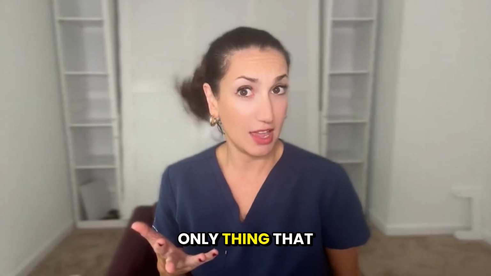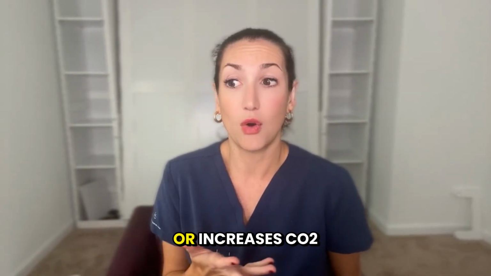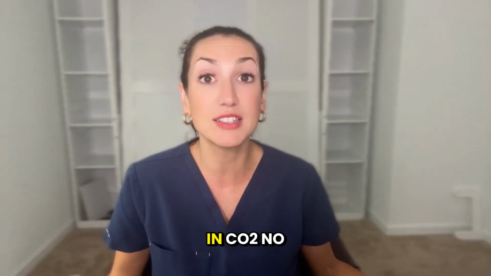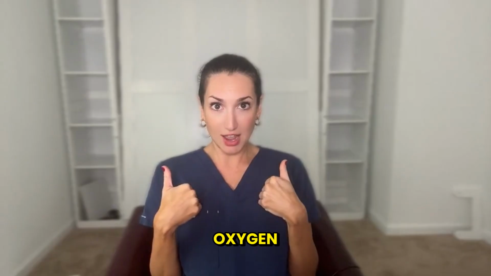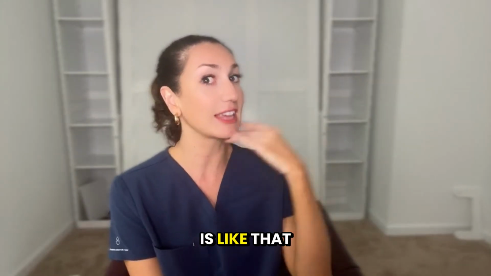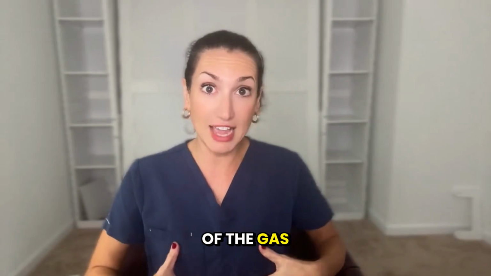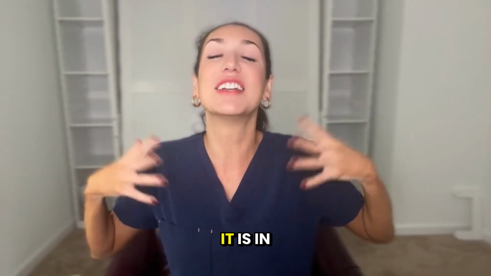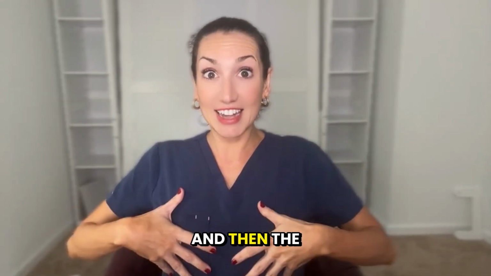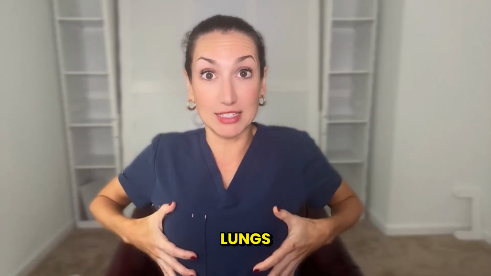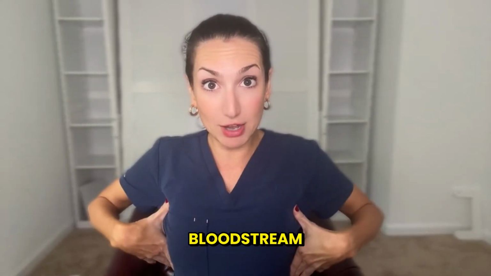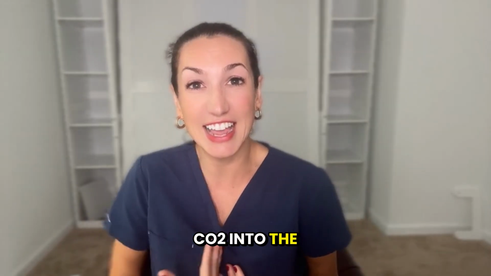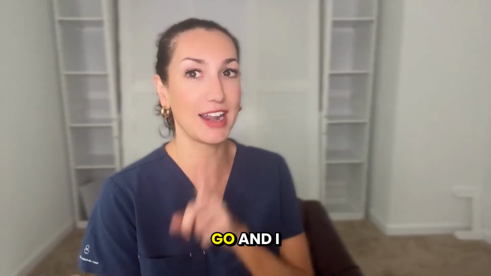What is the only thing that increases CO2 or decreases CO2? What is CO2? Do we breathe in CO2? No, we breathe in oxygen and we breathe out CO2. CO2 is like that byproduct, the waste of the gas exchange. So I breathe in beautiful oxygen that the trees let off. It is in the air. And then the little gas exchange happens in my lungs. So the oxygen goes in my bloodstream, and then the little alveoli put the CO2 into the air or the breath, and I breathe out CO2.